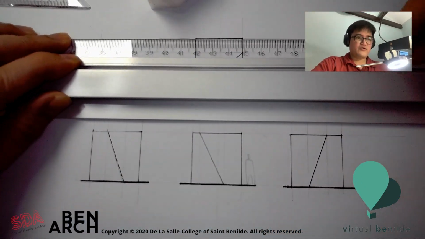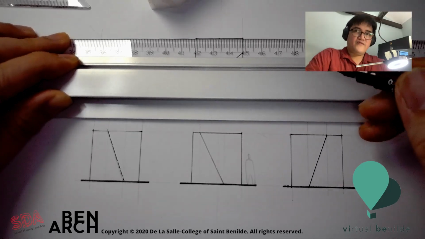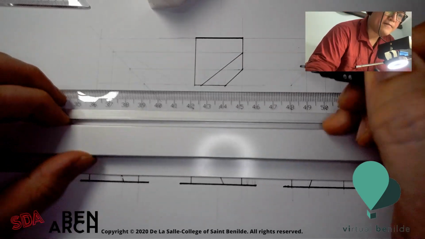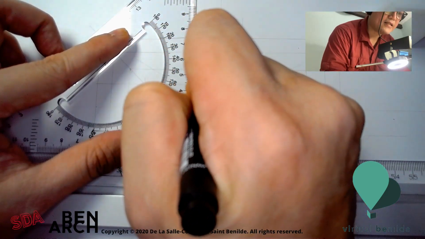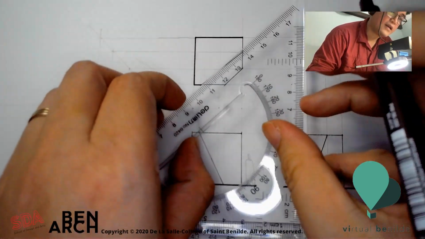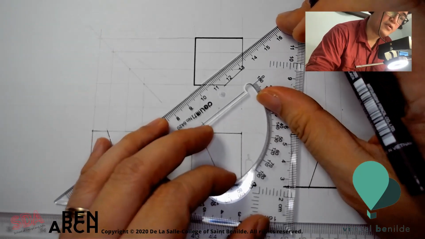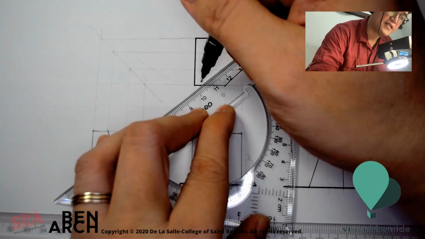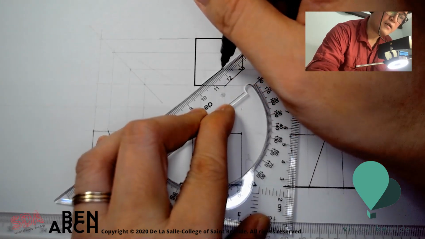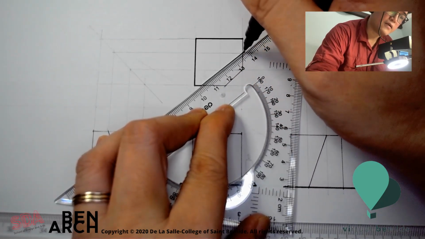I'm going to trace over carefully, thicken those lines, thicken that, thicken that. Make sure that you are aligned with your previous lines, thicken that.